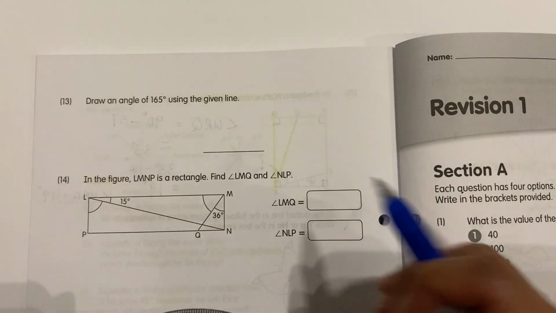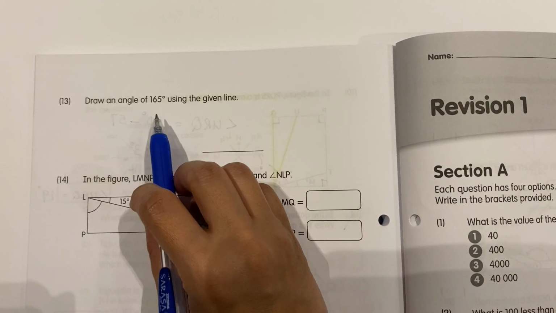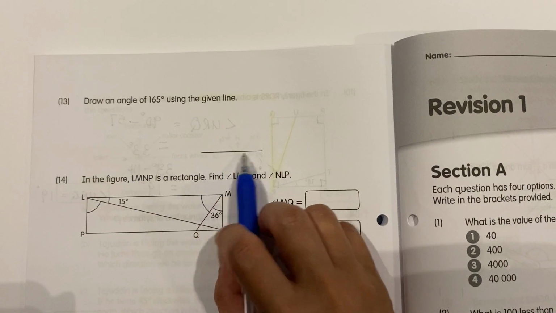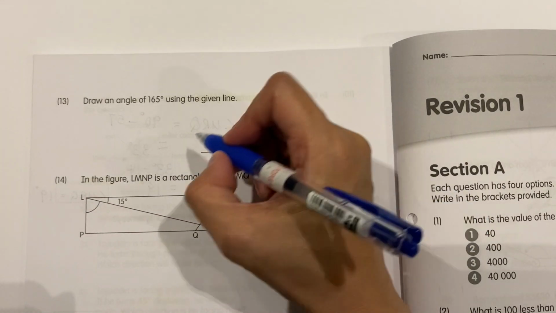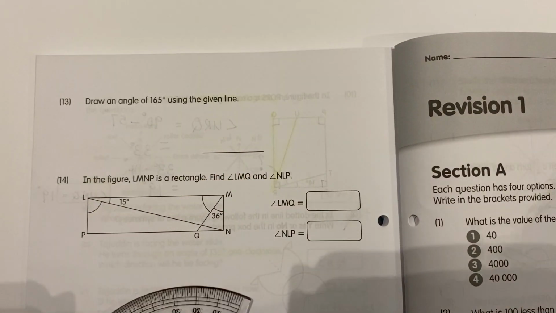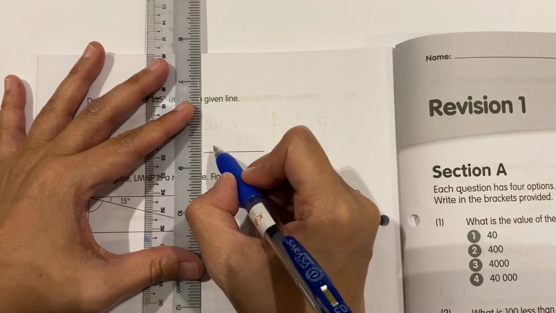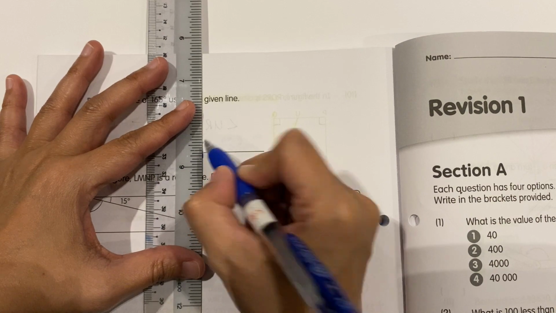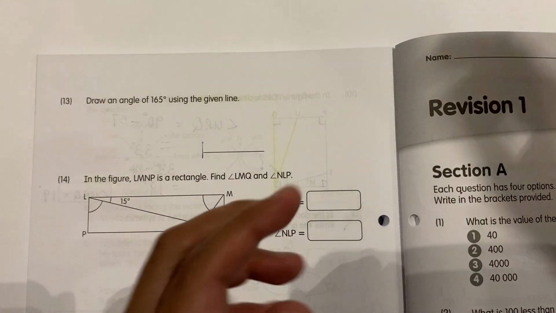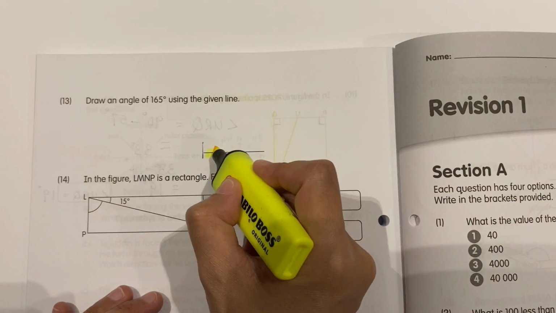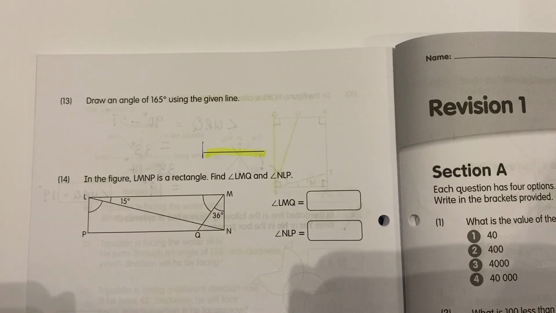All right, question 13. Draw an angle of 165 degrees using this given line. Okay, I will draw my 90 degrees line and mark that as my baseline. This is my baseline and my 90 degrees.